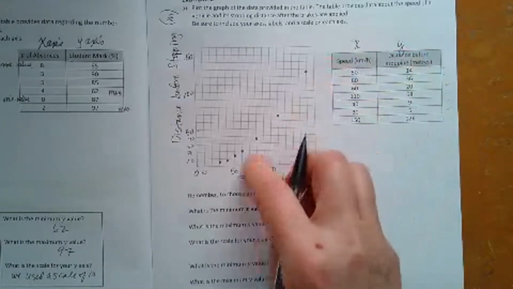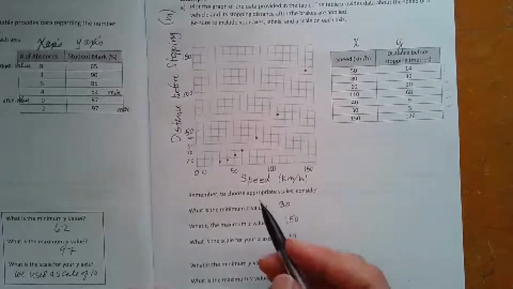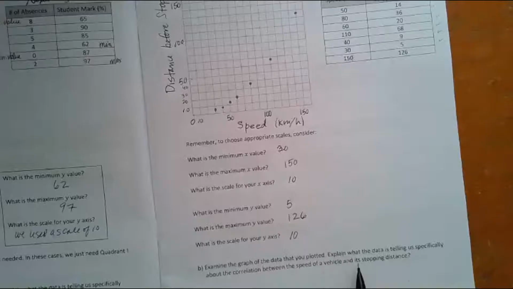Okay, so this is what's called a scatter plot because I'm just plotting the points. I'm plotting my raw data, and I can see that it definitely displays a positive correlation, right? My data points appear to be moving upwards when I read my graph from left to right. So here it says, for part B, examine the graph of the data you plotted, explain what the data is telling us, specifically about the correlation between the speed of a vehicle and its stopping distance.